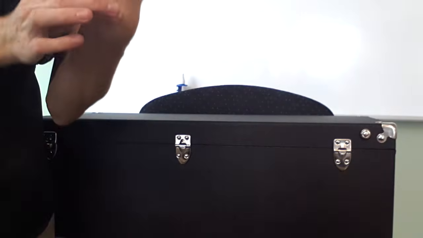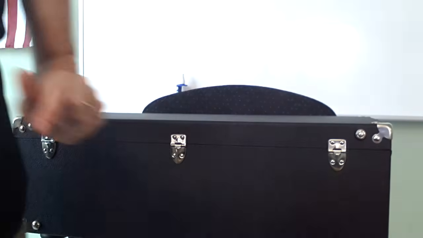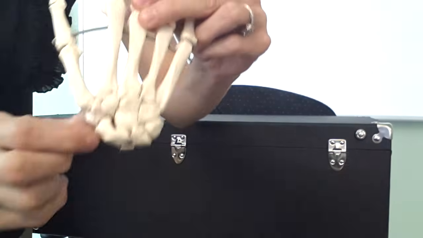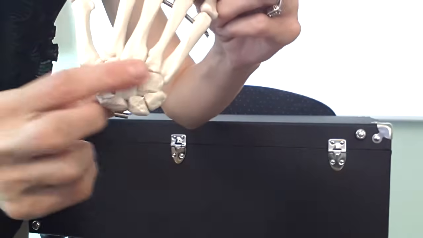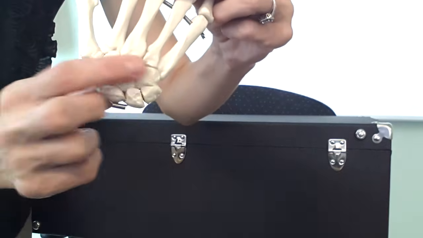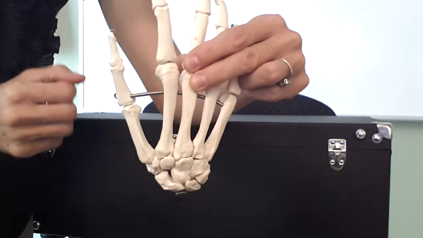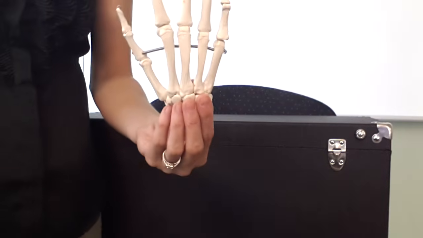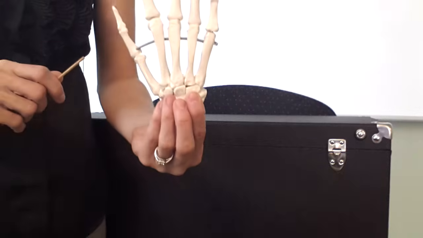That brings us to the wrist, the bones of the wrist, which are called the carpal bones. Each of these little square or boxy type bones, these are short bones. We have 8 carpal bones in each hand. You just need to know them as the carpals. They do have individual names, but for now, the carpals.